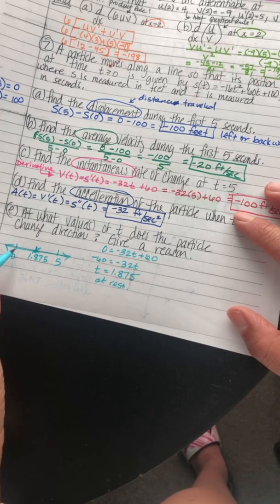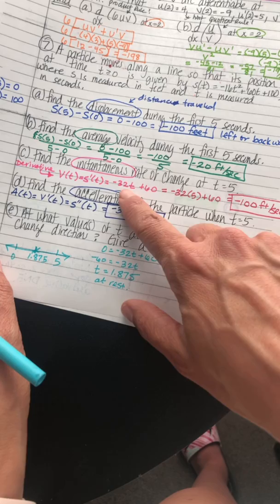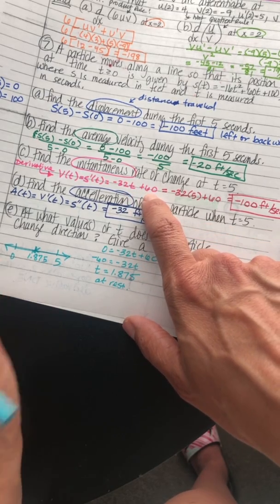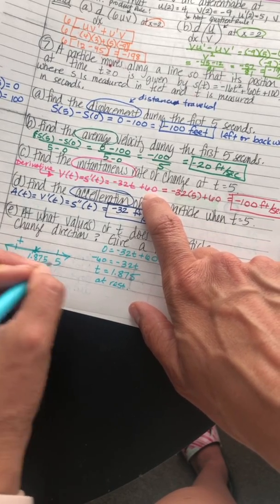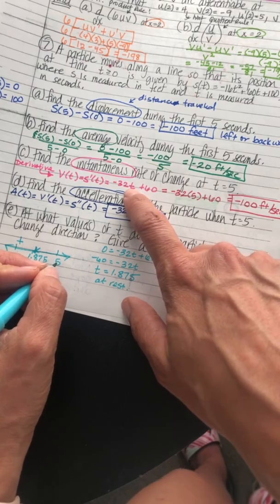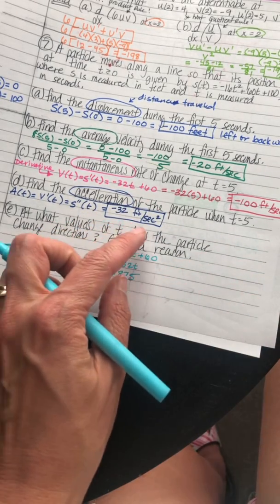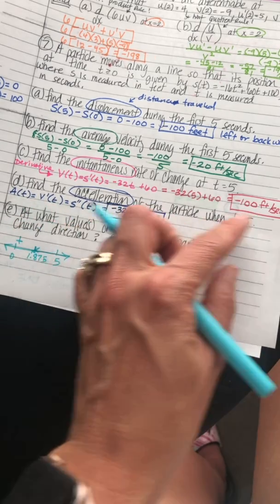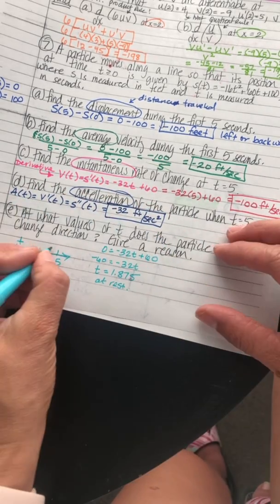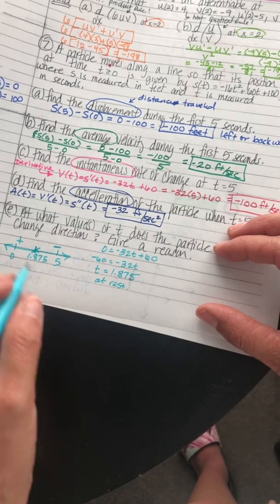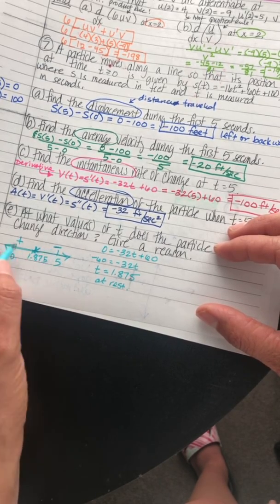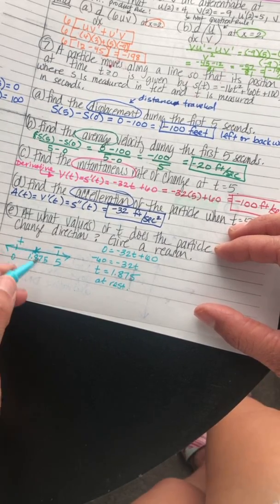So at a velocity of 0, if we plugged in a 0, it would be positive 60. So we know it's positive. If I plug in a 5, negative 32 times 5 is negative 160. And, well, we already found that. Over here, negative 100. So we know it's negative at 5. So it goes from positive to negative. So it switches direction, positive, negative.